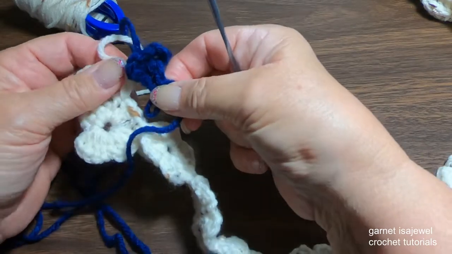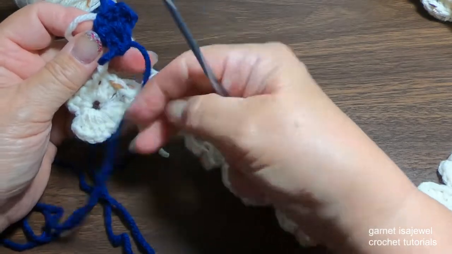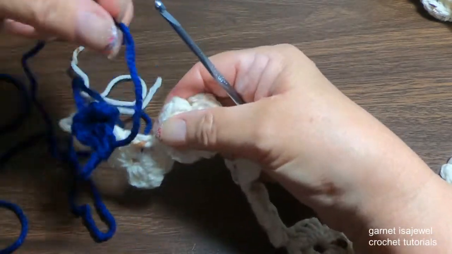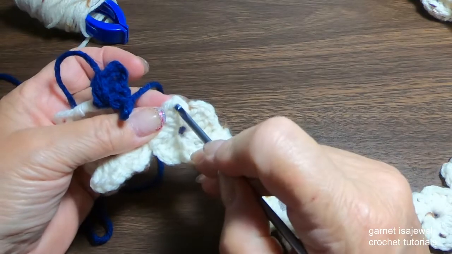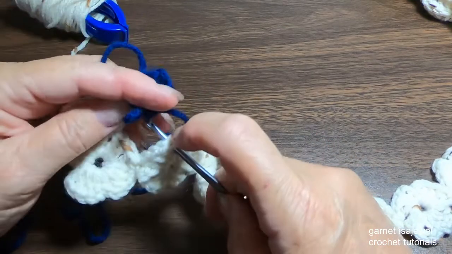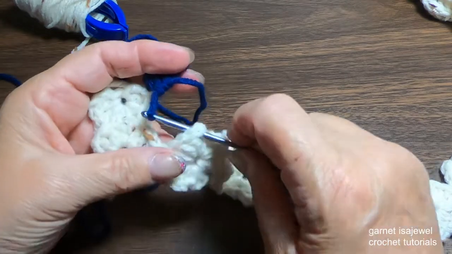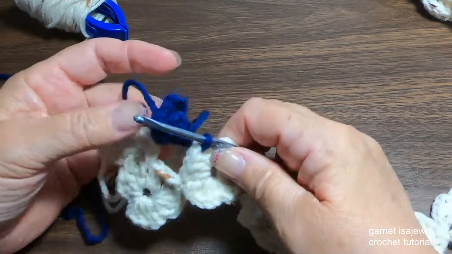And remember, the loop is going to be the center portion. So here, let me bring this around so you can see. Now I'm going to insert my hook right here into that chain 2, and pull the loop through. Remember to make it a little bit larger.